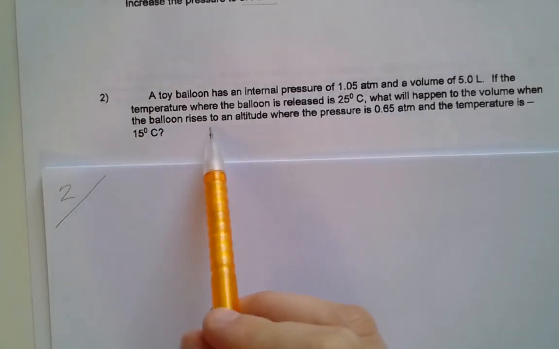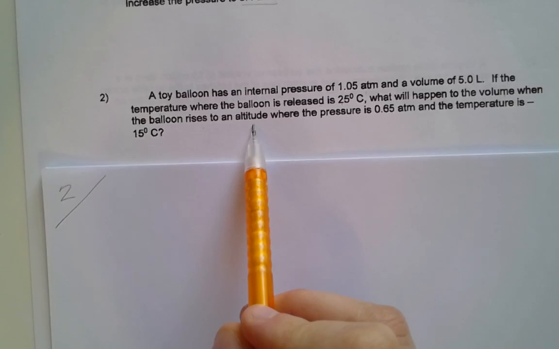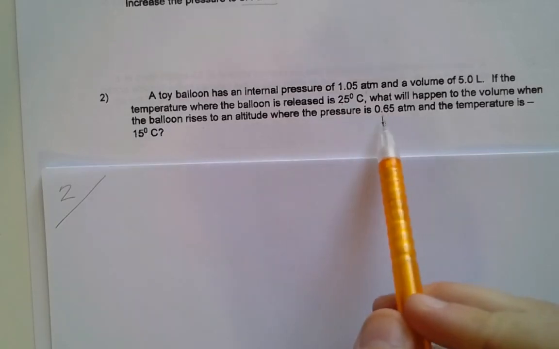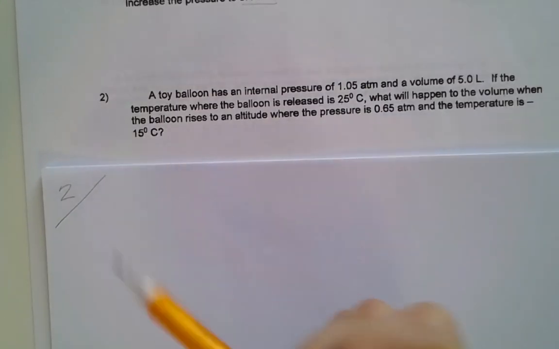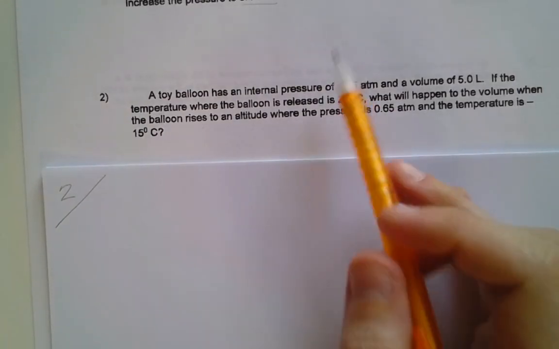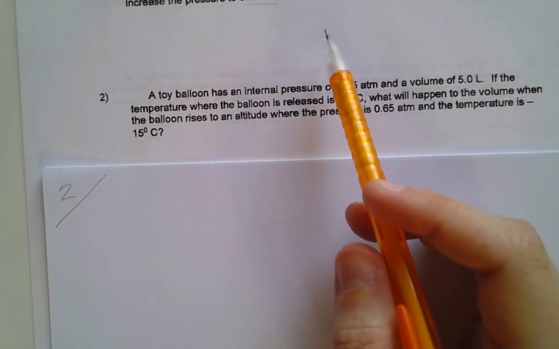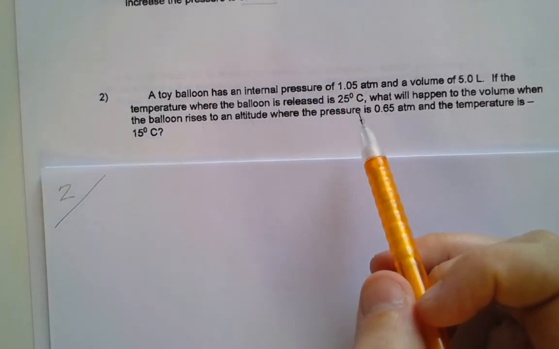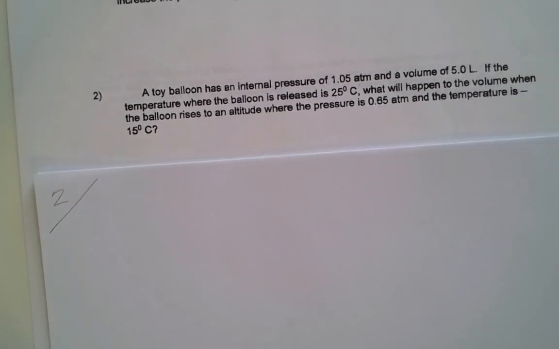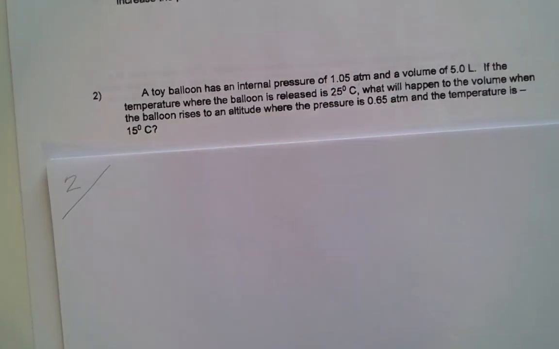When the balloon rises to an altitude, we just let this balloon into the sky, where the pressure is 0.65 atmosphere, and the temperature is negative 15 Celsius. We're going to see some changes here. So we're decreasing the pressure. Unlike this top one where you squished it, now you're releasing the pressure. Now this is up in the atmosphere, there's less pressure. And the temperature is really cold, negative 15 Celsius.